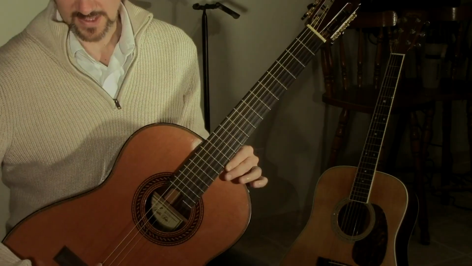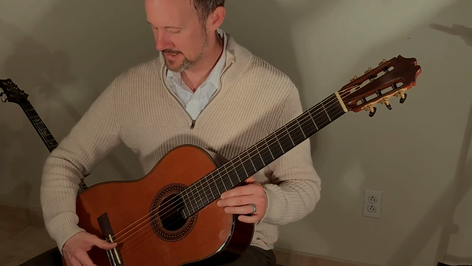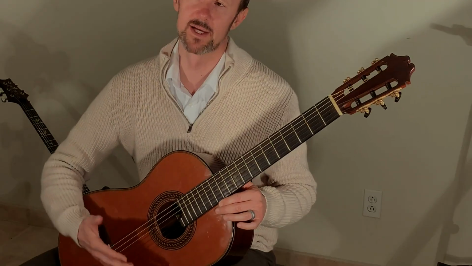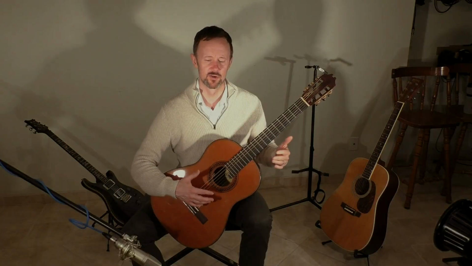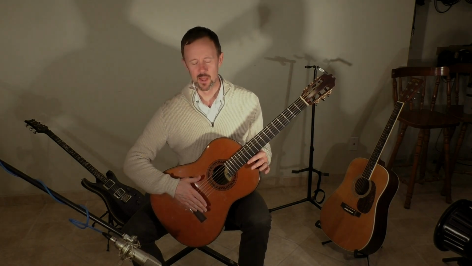The names of the strings, this is just something I'd like everybody to memorize, is E, A, D, G, B, and E. So just memorize that. That's something to just have under your belt and know how to know those strings. Just memorize it, say it 20 times or whatever, but you just want to know that.